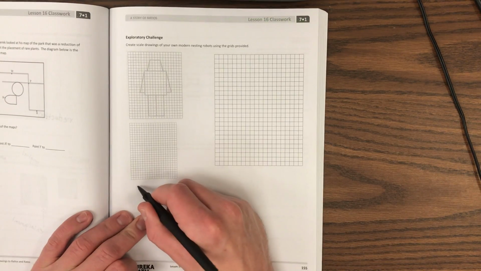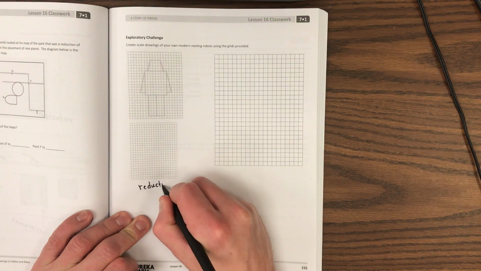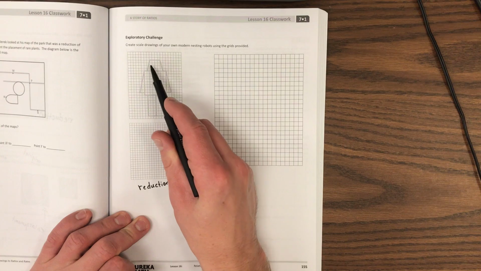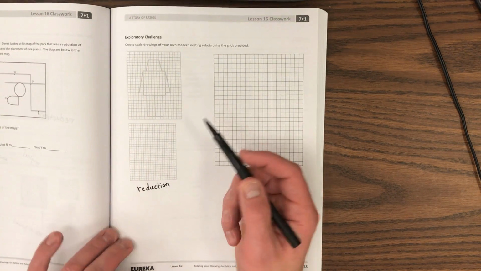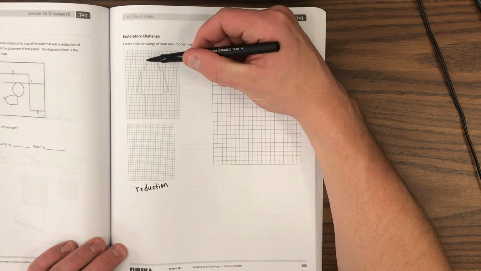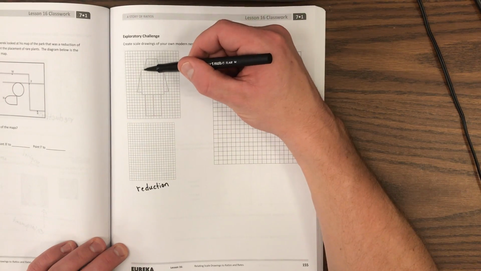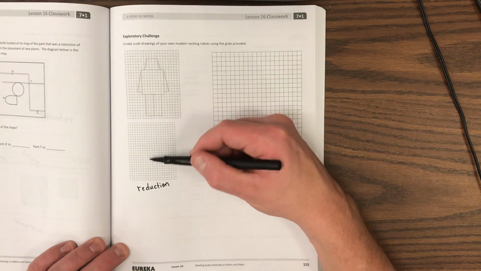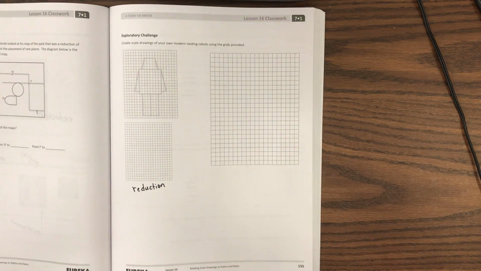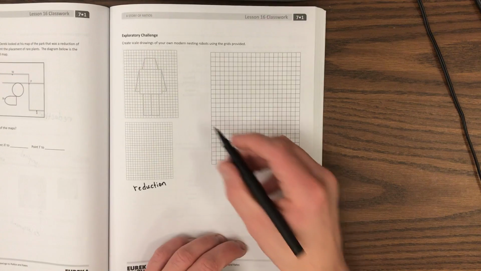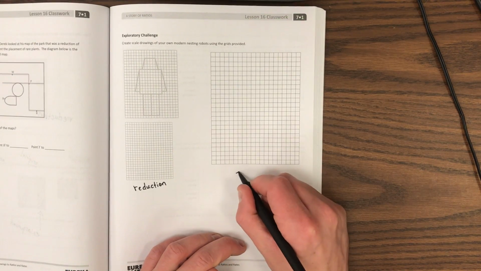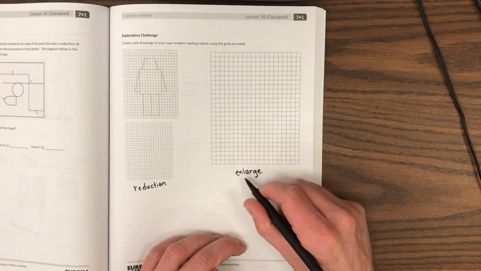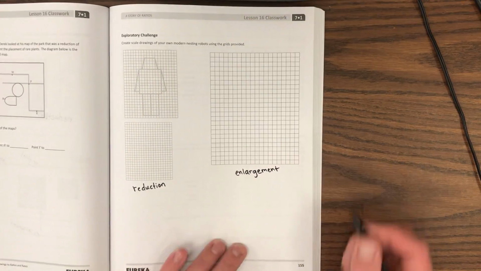You can either make a reduction of this robot by just copying the number of boxes for all the lines into here. And as long as you use the same number of boxes for all the different pieces that make up the robot in this grid space, then you'll wind up with a perfectly to-scale reduction of the robot. If you do the same thing but over here in the larger grid space, you will get a perfectly to-scale, or a scale drawing, as they say, enlargement of the robot.